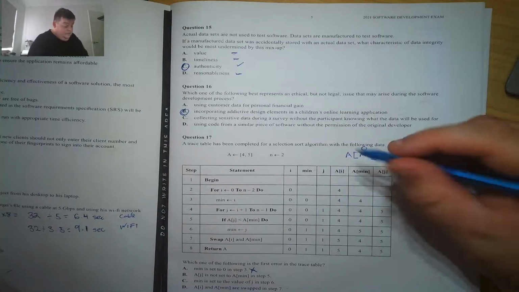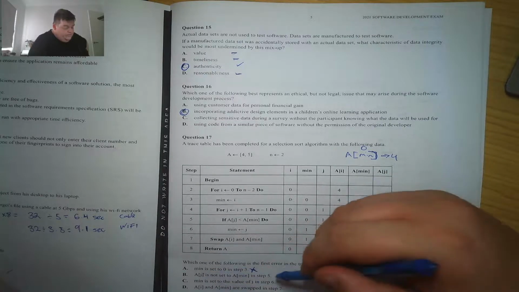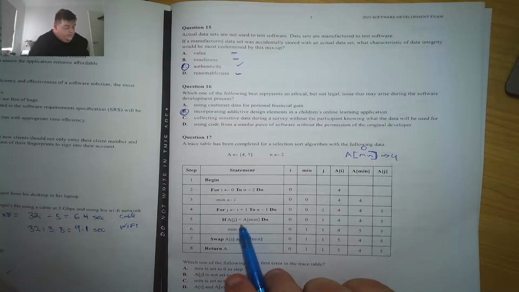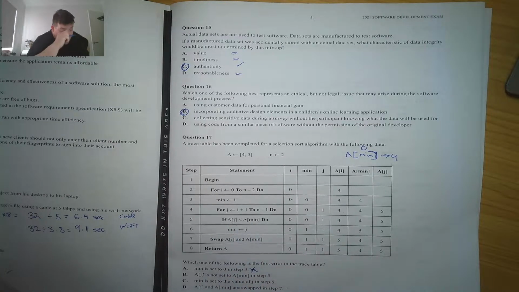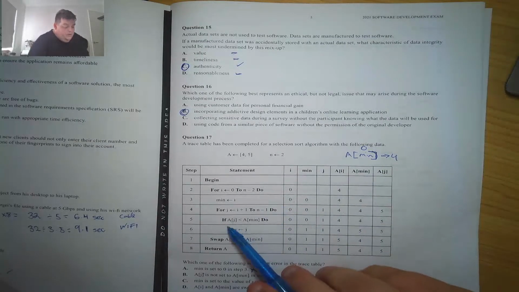Oh geez, this one's a tough one. All right. AJ is not set to A min in step 5. So what's step 5? If AJ is less than A min, do this. So AJ being the next one, which is 5.